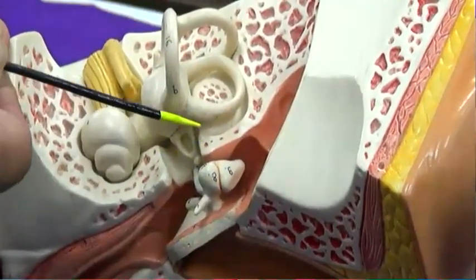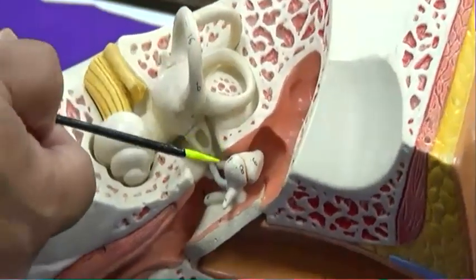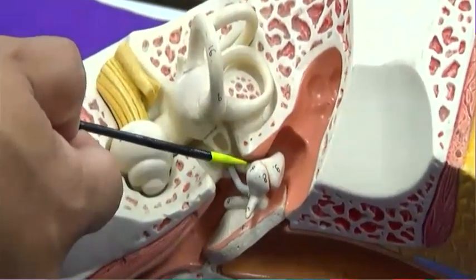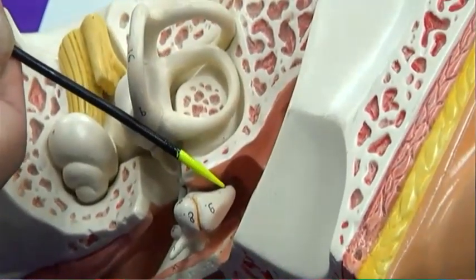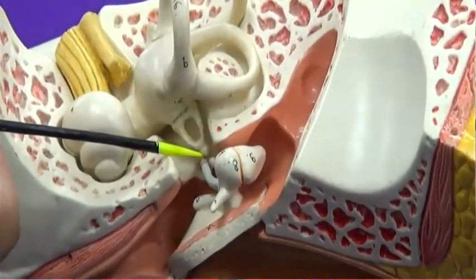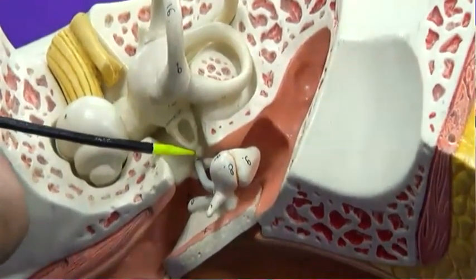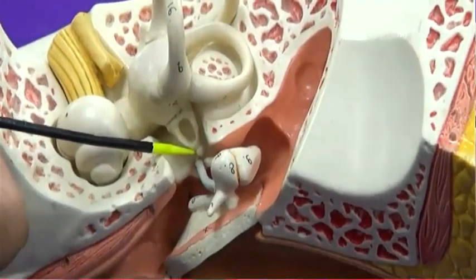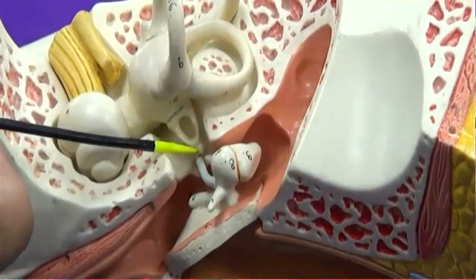And then with regard to the incus, it has a long limb. This is the long limb of the incus, and it has a short limb, the short limb of incus. Okay, and then right at the tip of the long limb of incus, that is where you have the lenticular process, in which that structure articulates with the head of the stapes.